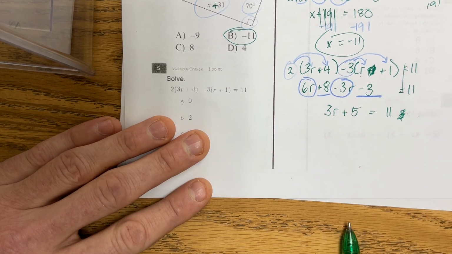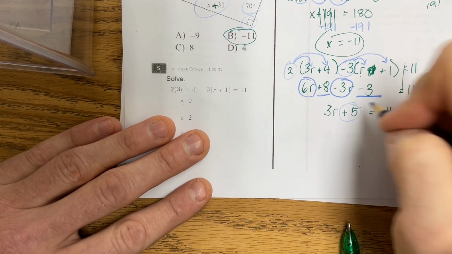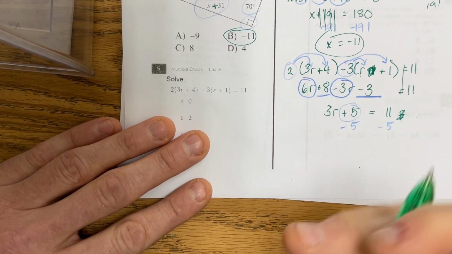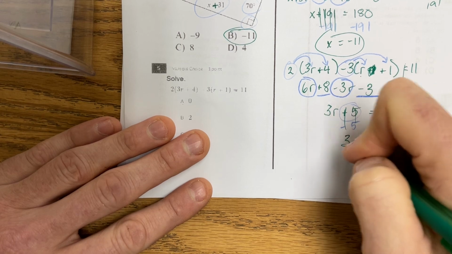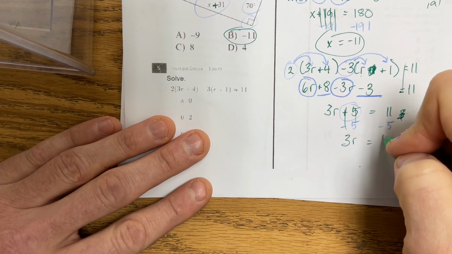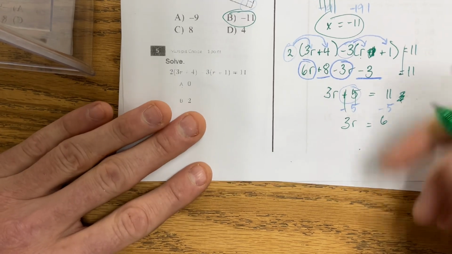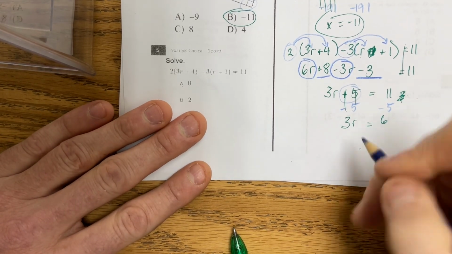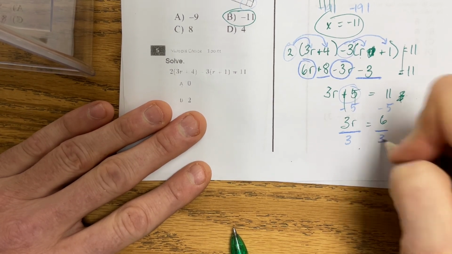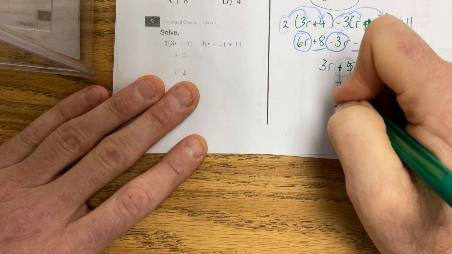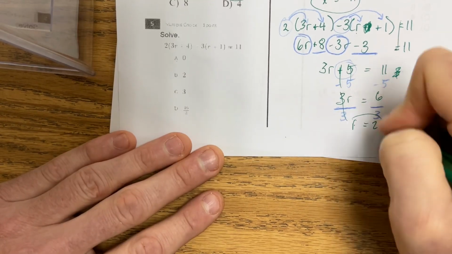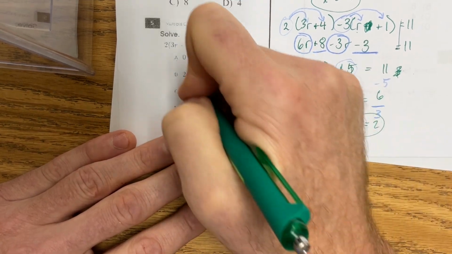And then the last thing I'm going to do is, second to last thing, I need to get my variable term on its own, so I'm going to deal with this. This is going to cancel, leave me with 3r equals 11 minus 5, which is 6. Took me a second. Need to get rid of this coefficient. There's a multiplication there, so I'm going to divide. These cancel. I'm going to be left with r equals 2. And there's my answer right over there.